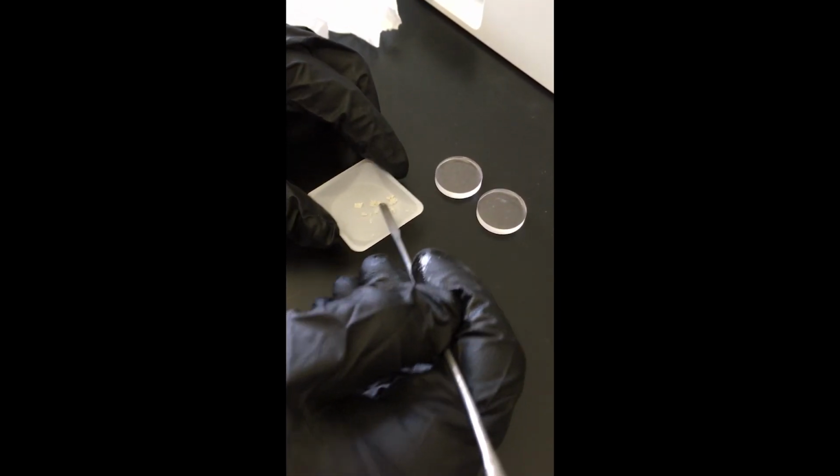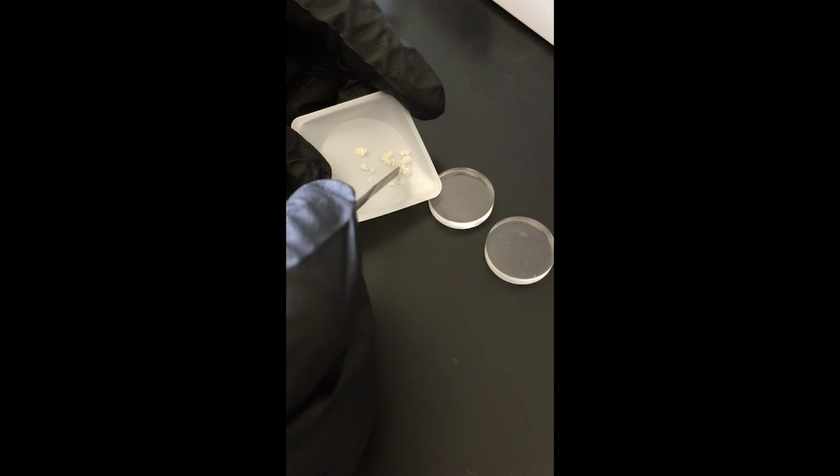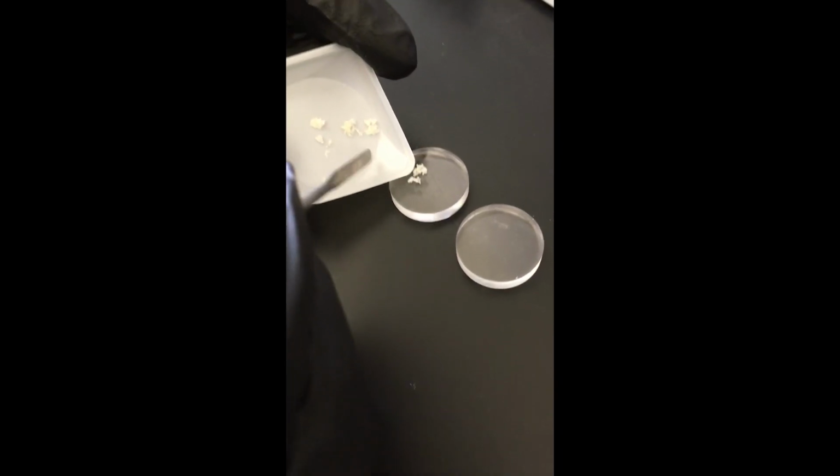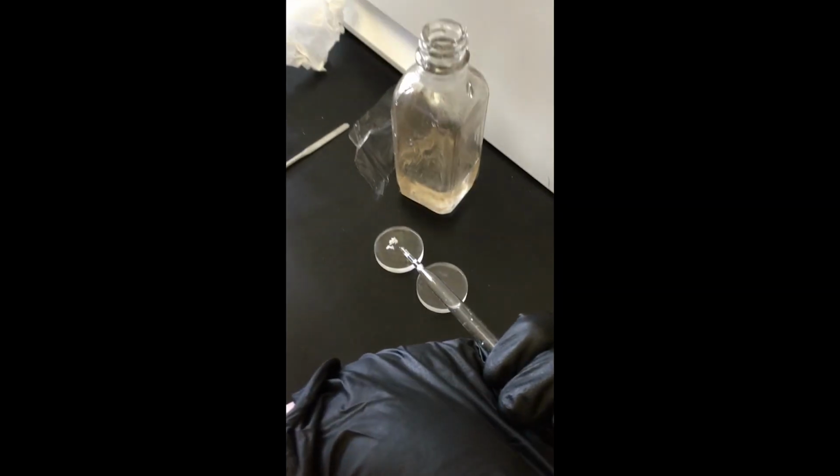Alright, so now I'm just going to go ahead and prepare for an IR. So I'm just going to put a few of these crystals on our salt plate. I'm going to very carefully add just a bit of Nujol.